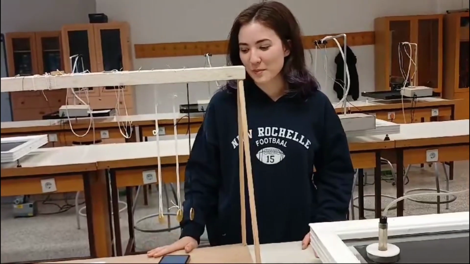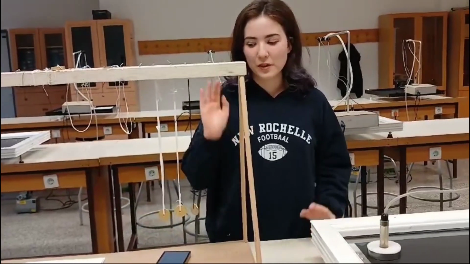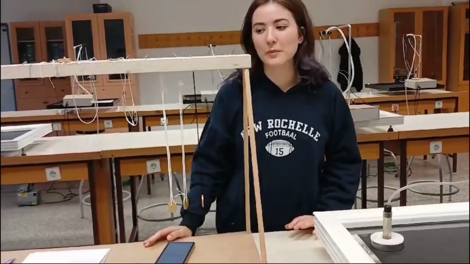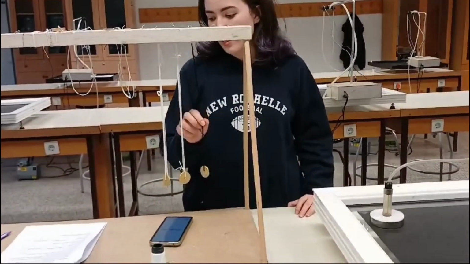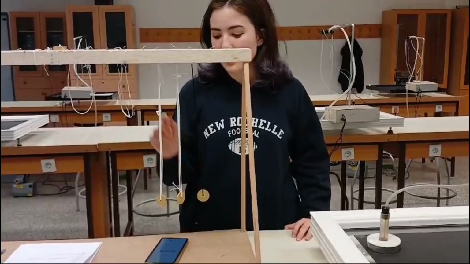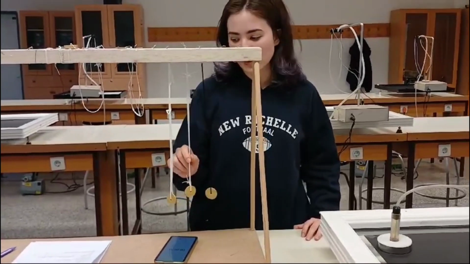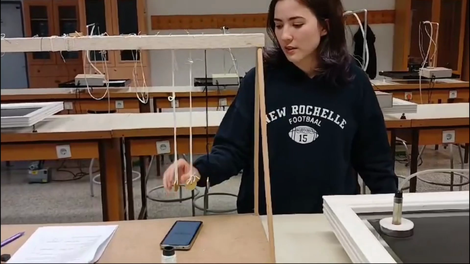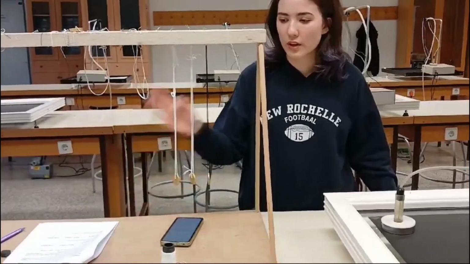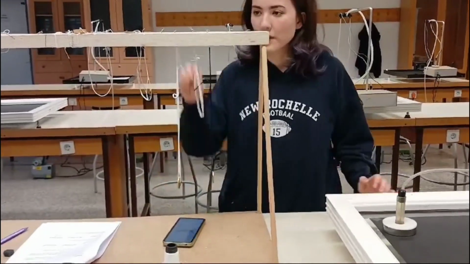In this experiment, we have three different parts, and the first part is different string masses. The first string here is 0.4 grams, the second string is 0.7 grams, and the third string is 1 gram. I will calculate the average period for 7 swings for each of these string masses.